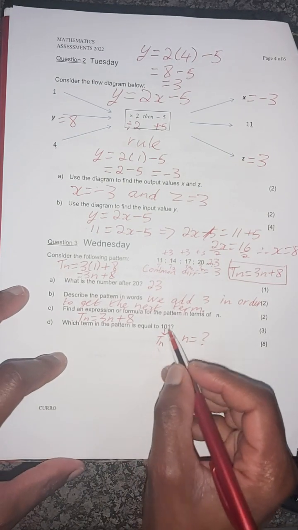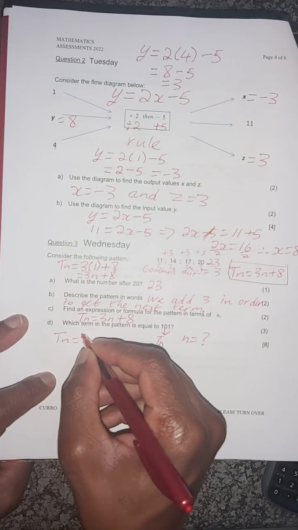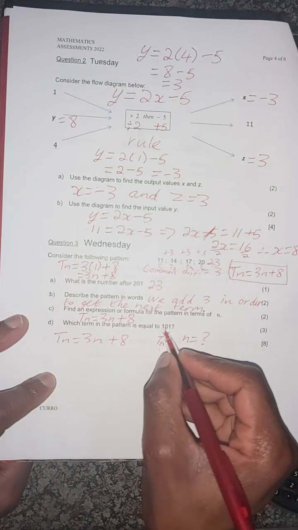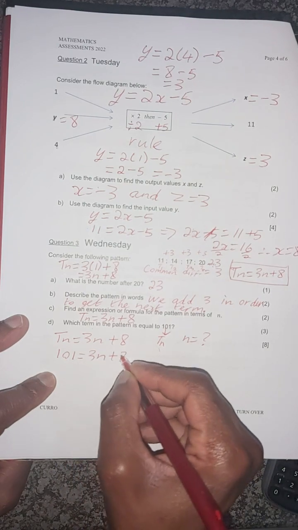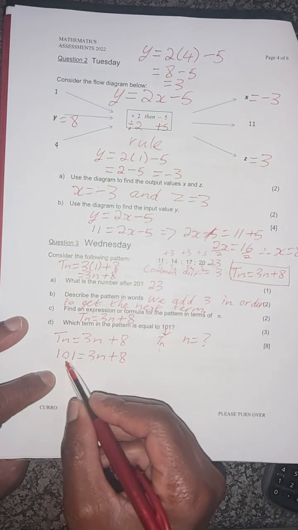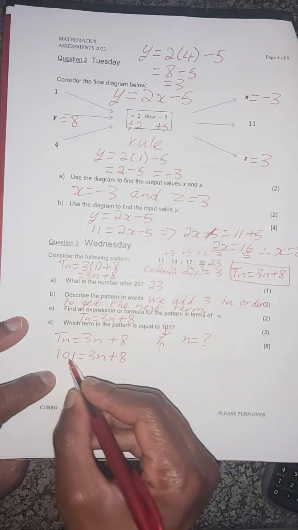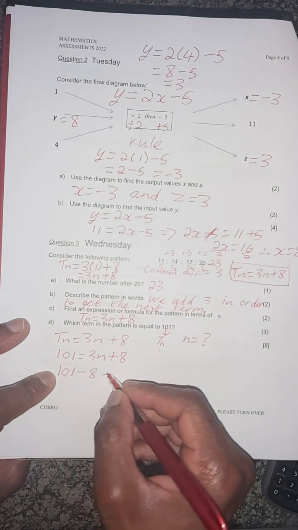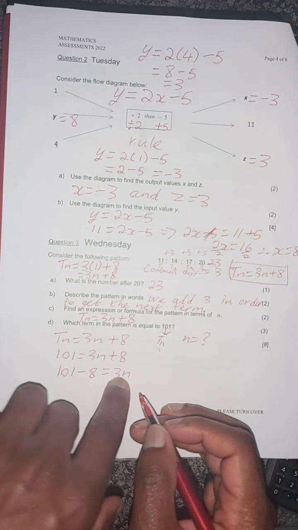So I've said that Tn is 101. So I'm going to take this general formula, write it down first. Tn is equal to 3n plus 8. Where I see Tn, I'm going to put 101 is equal to 3n plus 8. And then what I'm going to do is write the inverse. What is the inverse of addition? It is subtraction. So I will take this, subtract it here. That means I will say 101 minus 8 is equal to 3n, and then get the answer. After getting the answer, I'm going to divide it by 3.